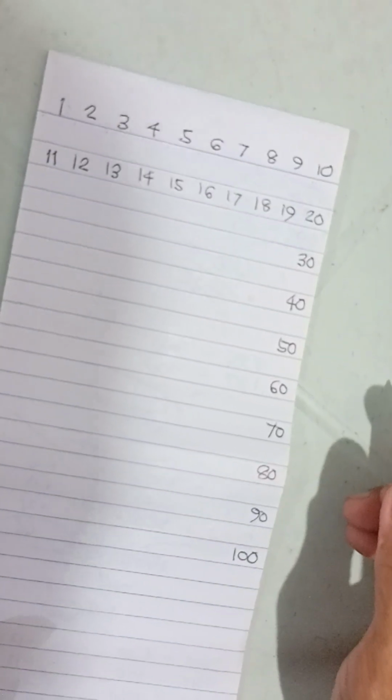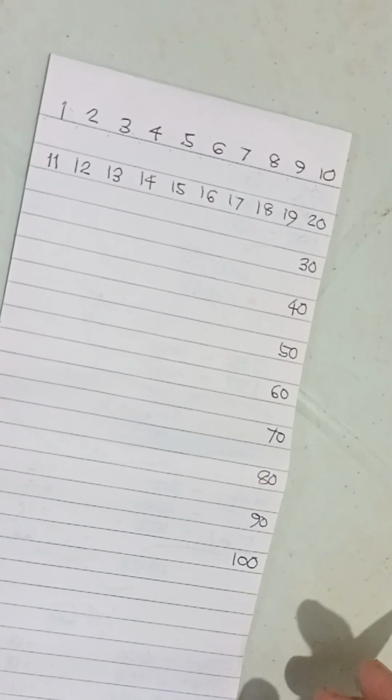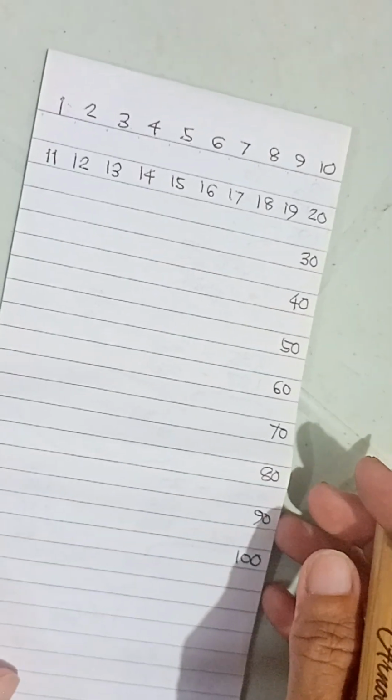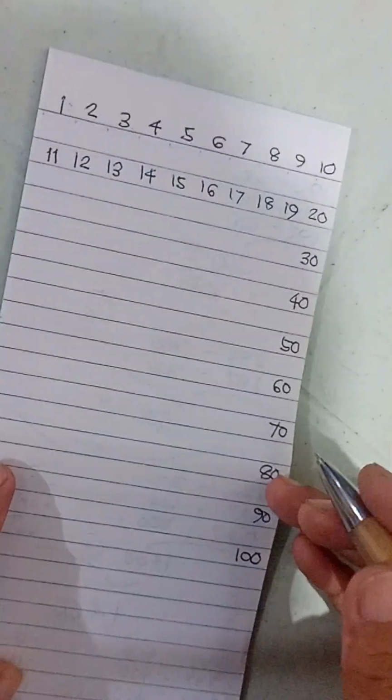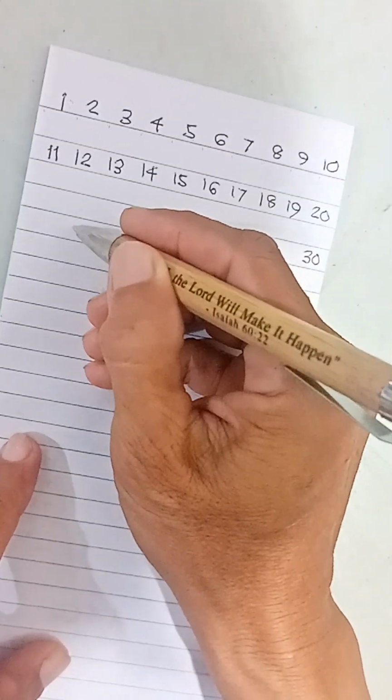So we have to give example for addition. The video is sometimes blurry. Just like this.